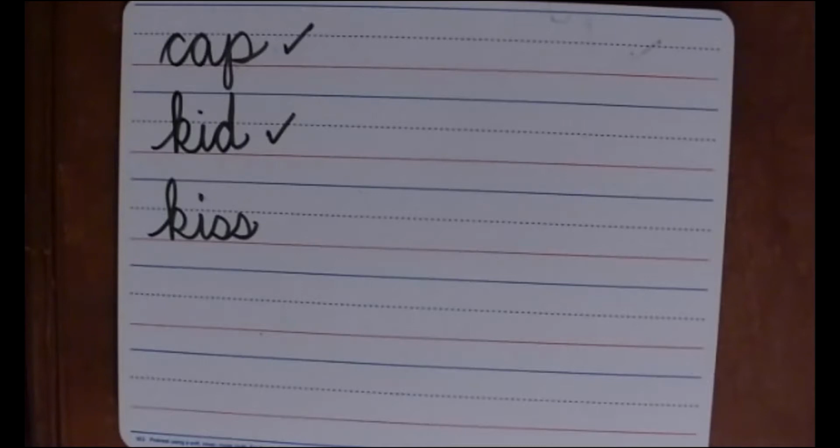Now, kiss is a special kind of word. It follows a special spelling rule. That's right, the floss rule. If you remembered that it had two S's at the end and you spelled it that way, then you remembered that it was a word that followed the floss rule word. So give yourself a smiley face.